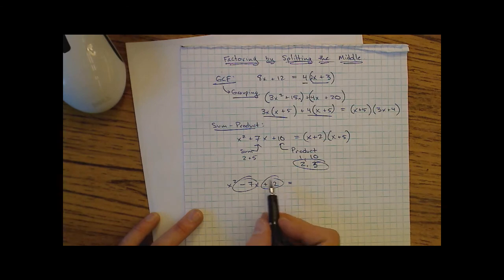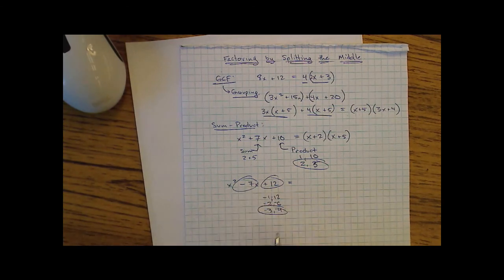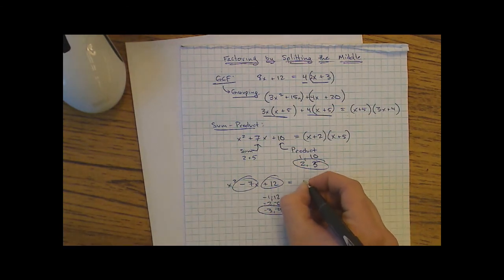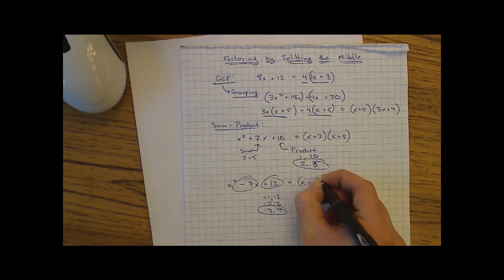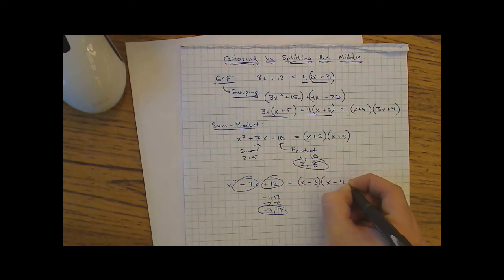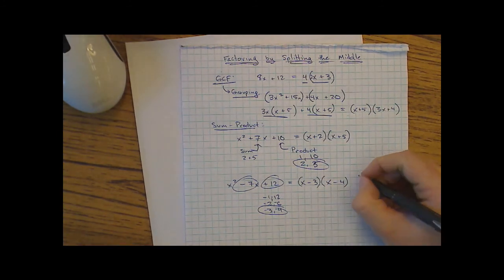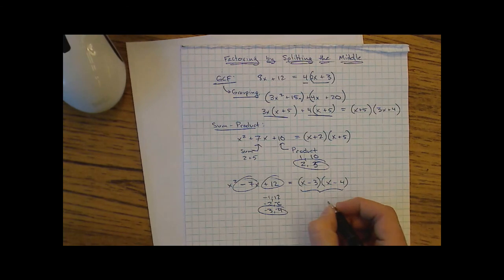So I'm thinking, what do you multiply to get 12? Well, you could multiply 1 and 12, 2 and 6, 3 and 4. And if they're both negative, negative 1, negative 12, negative 2, negative 6, it's going to have to be negative 3 and negative 4 to fit our sum product rule. So I'd have x minus 3, x minus 4. Okay, so far, that's the factored form of the expression.